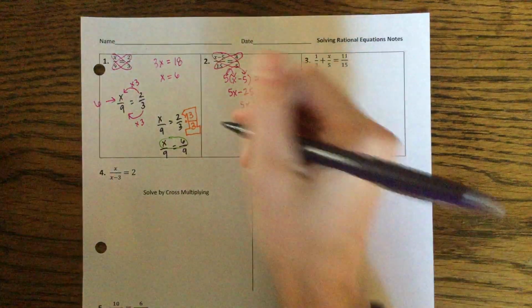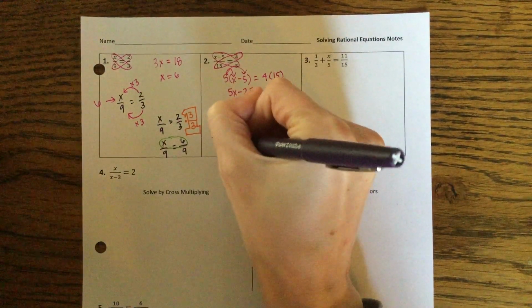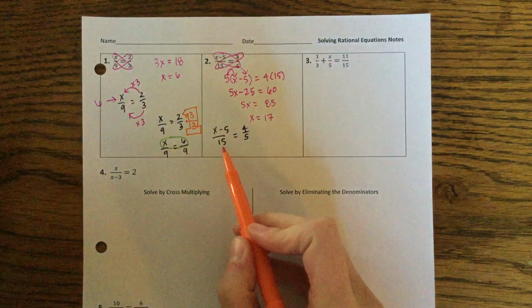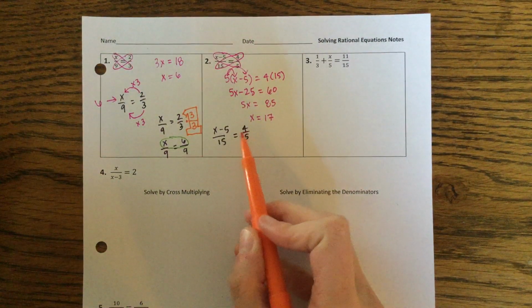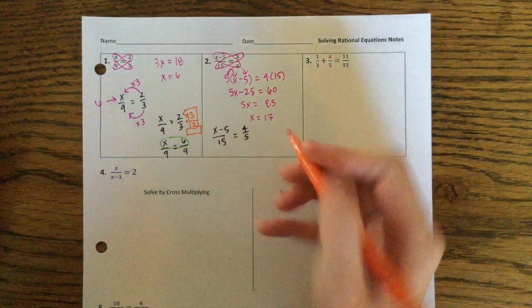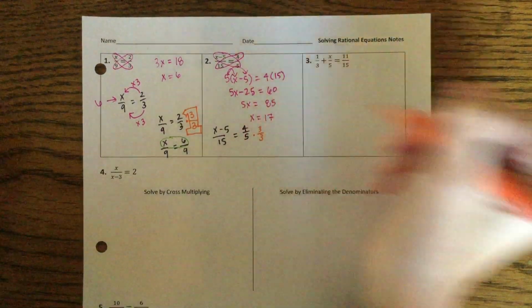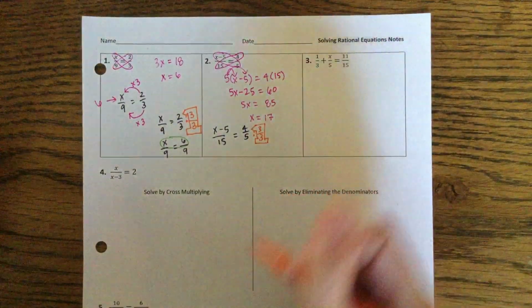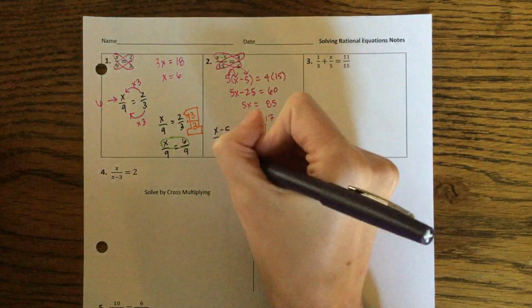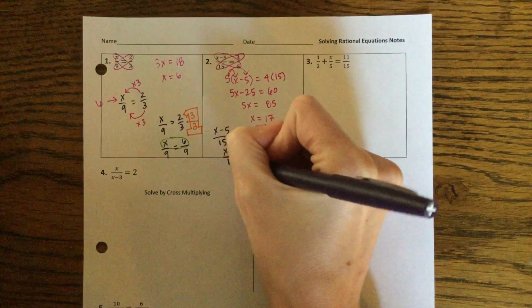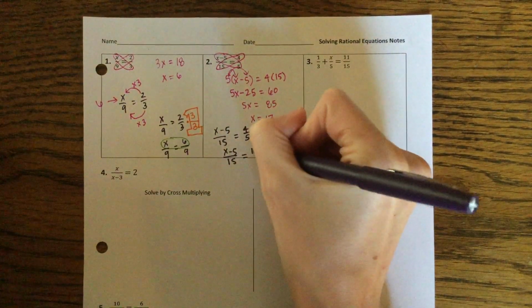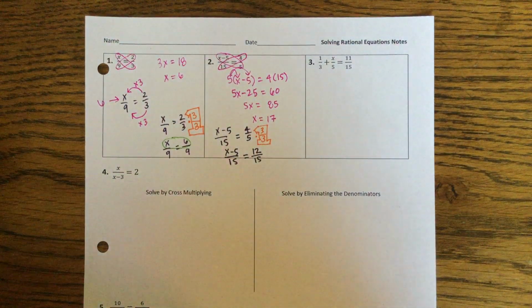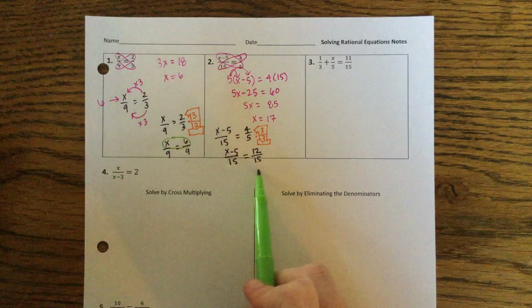The other option is maybe you got both fractions here to have the same denominator. So this denominator is 15. It wouldn't be too hard to get this denominator to also be 15. So if we multiply that by 3 over 3, this other convenient form of 1, then this would be x minus 5 over 15 is equal to, well, 4 times 3 is 12 over 15. So we have two equal fractions.